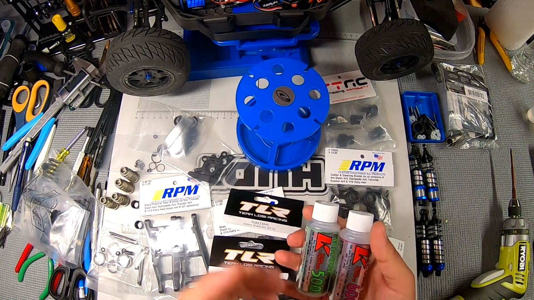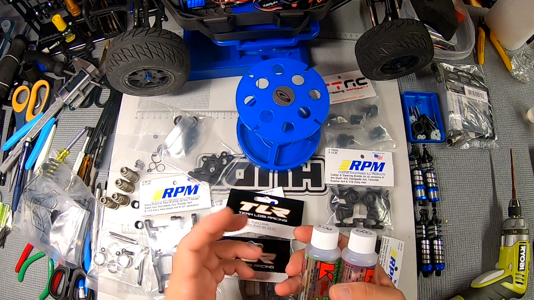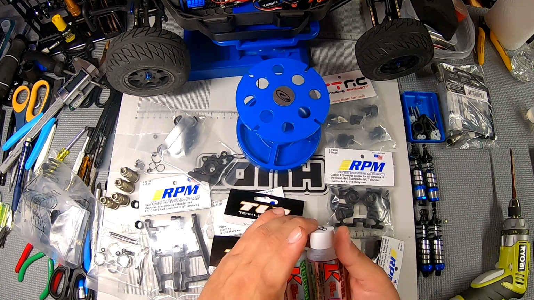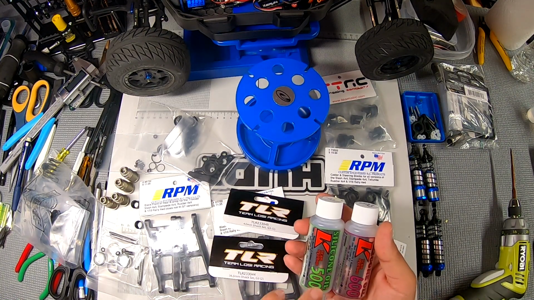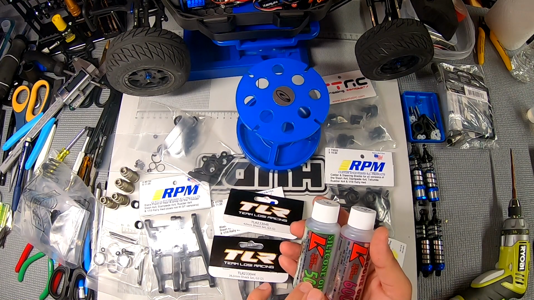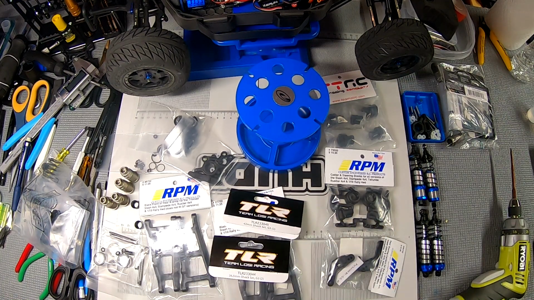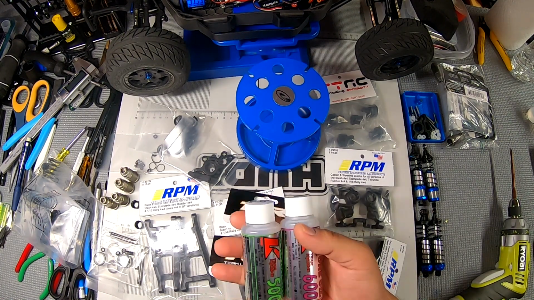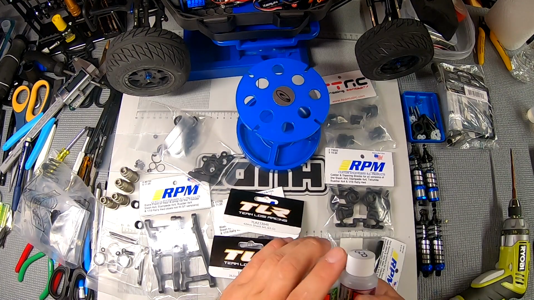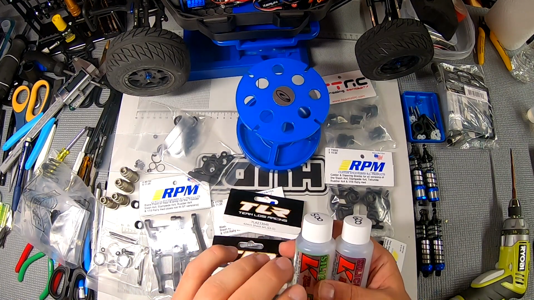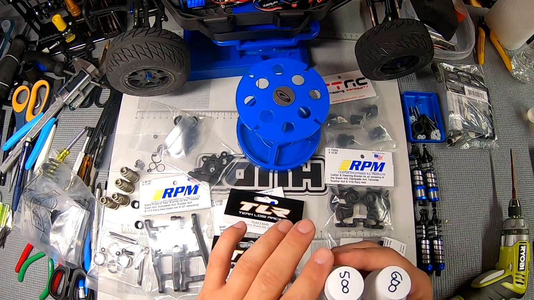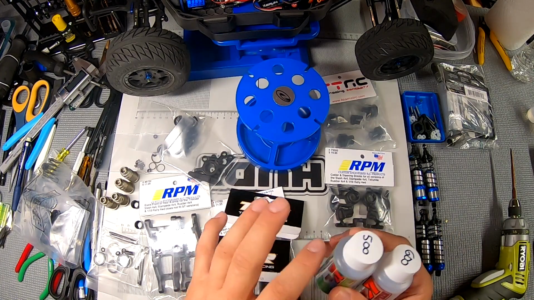As these compare to the more conventional numbers, these are between a 40 and a 60. Is that right? Let me just check my chart over here. Yeah, between 40 and 50 weight. So I'll be doing the lighter oil at the front to try to tighten that down a little bit.